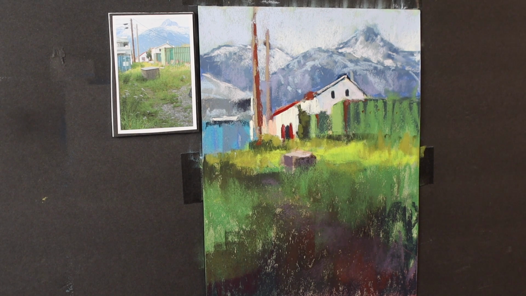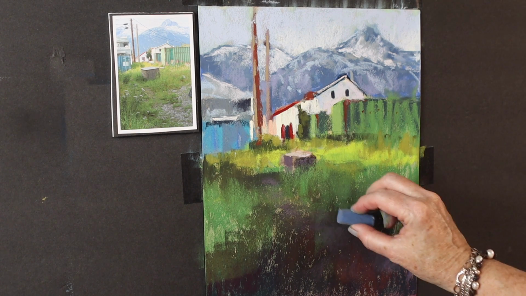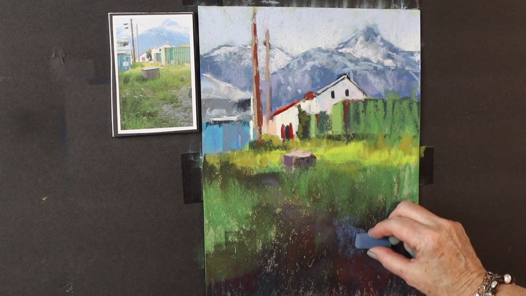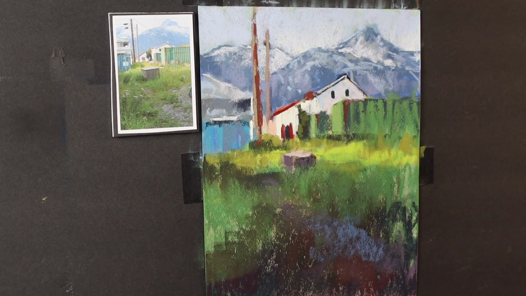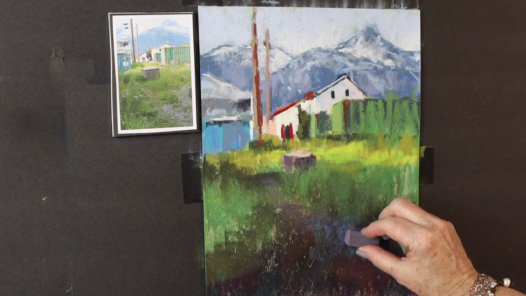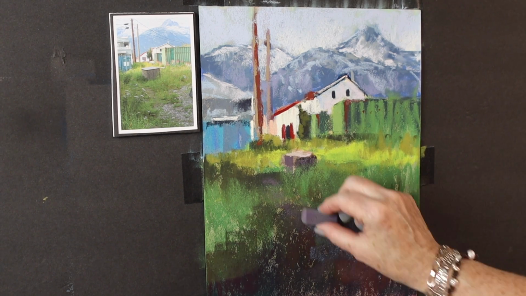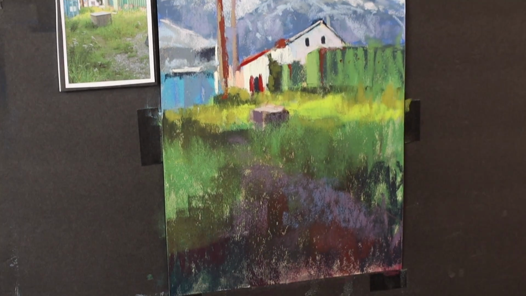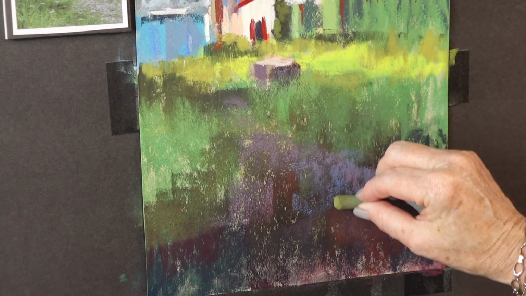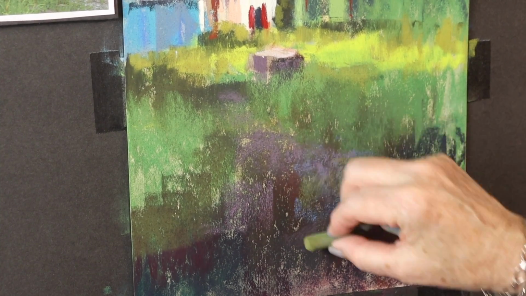Okay. Alright, so it's dry, and why did I do that? Because I really wanted to get a little bit more textural feeling in this foreground area. And then when you darken and use fixative, you can get a little bit better feeling of texture.